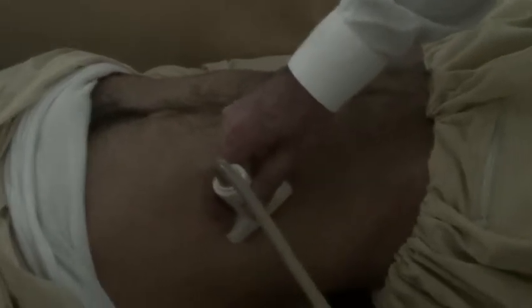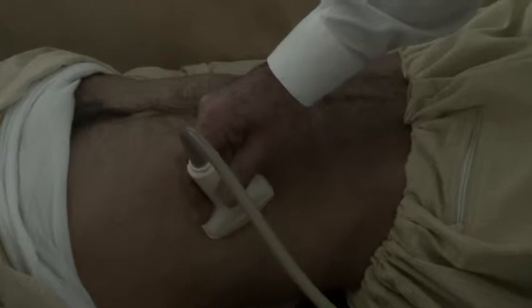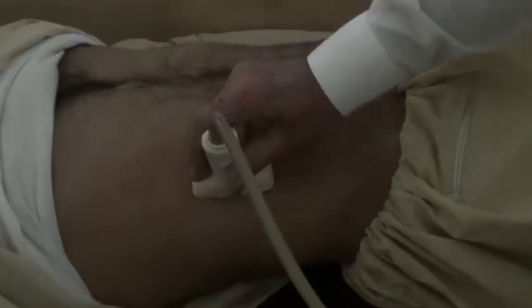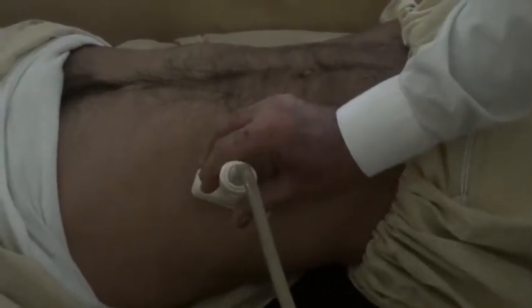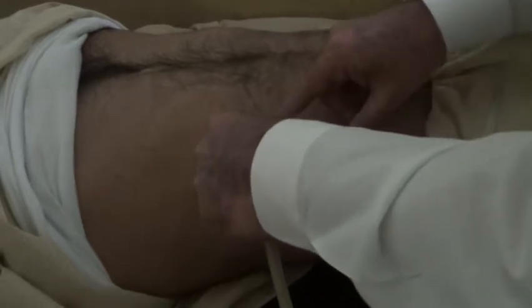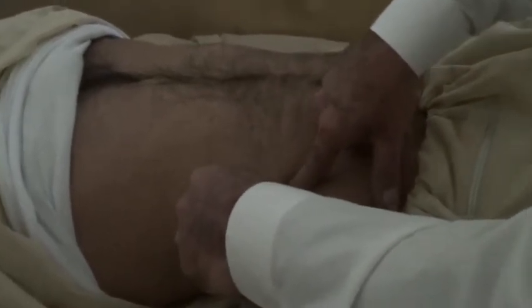caudally. You will move the probe caudally if required, or angle the probe a bit in 90-degree angles to the intercostal space. Now this is the subcostal region. Okay, and these are the intercostal spaces. If I place the probe here, I get the kidney, getting rid of the angling and pivoting in this direction.